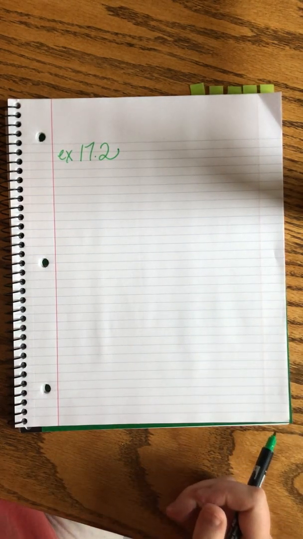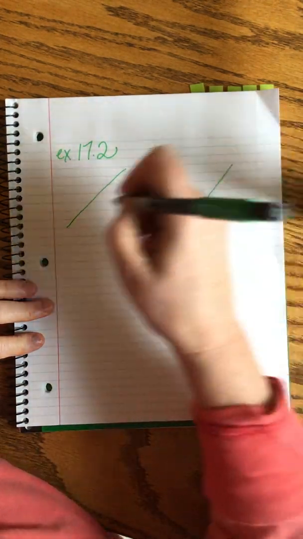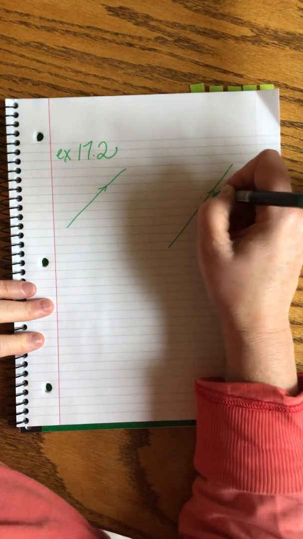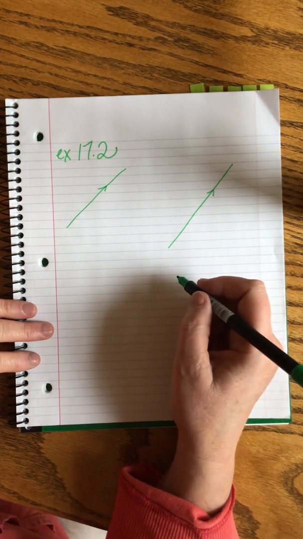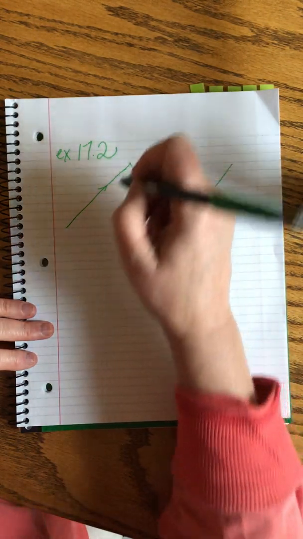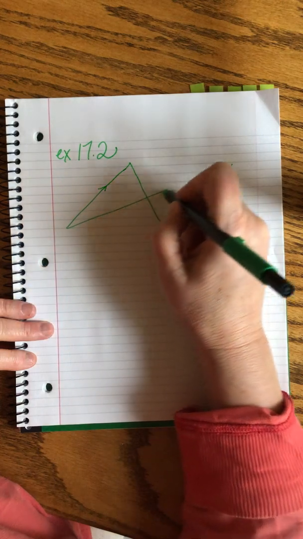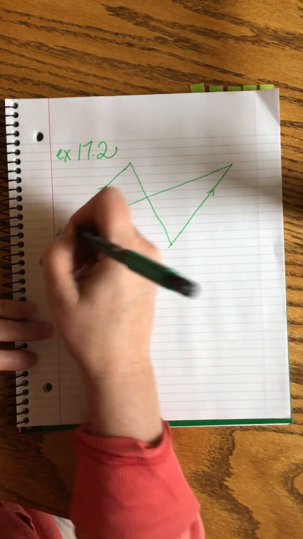Another interesting picture. This one I see right away that these are parallel lines. As soon as I see parallel lines, do you know what I start thinking about? Transversals. We have one line that goes like that and another line that goes like that. Letters.